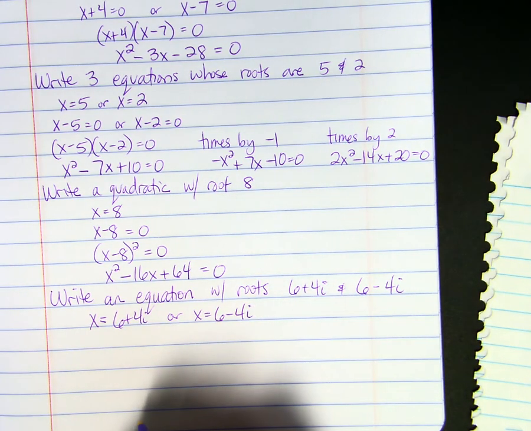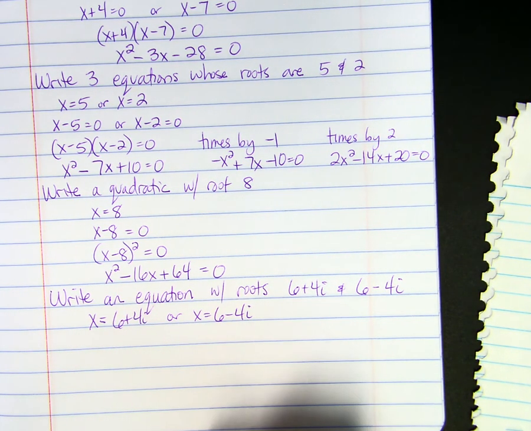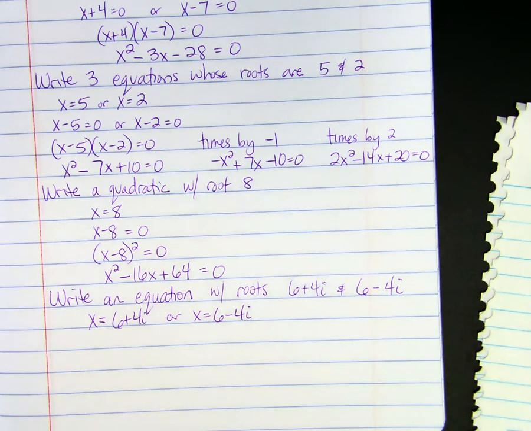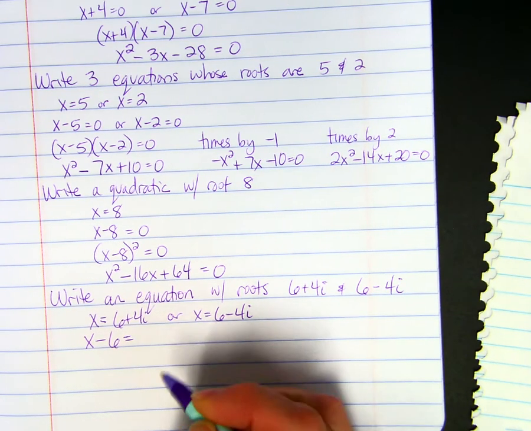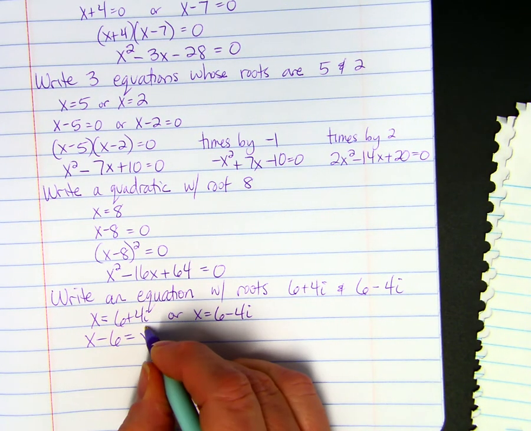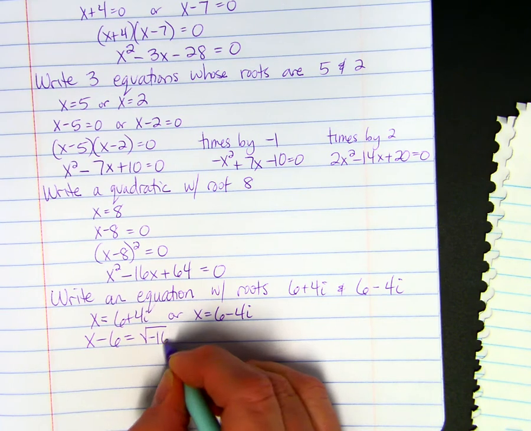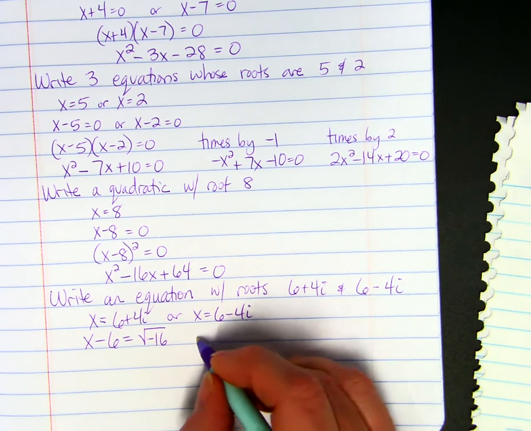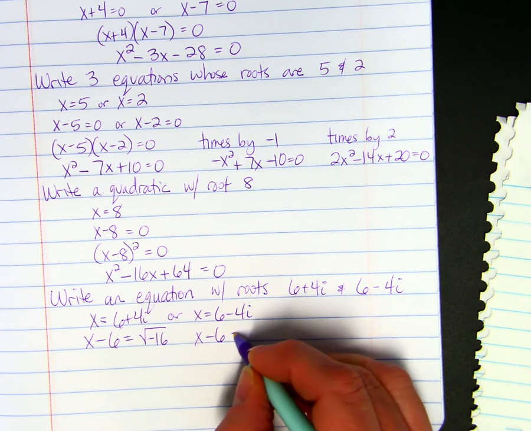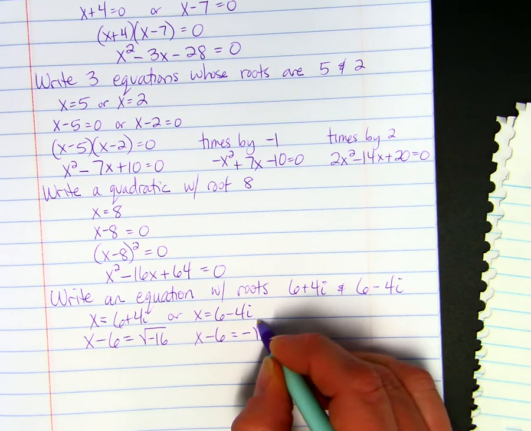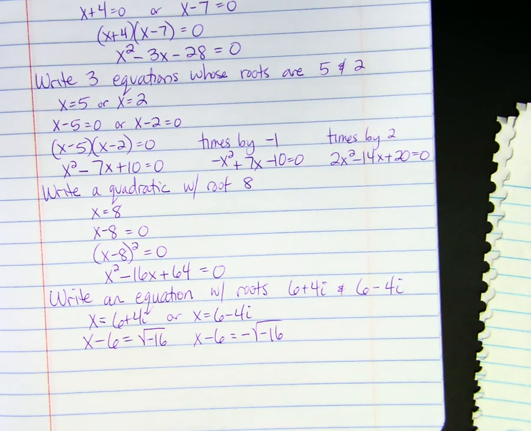And then we get 0 on one side. So we have x minus 6 equals 4i. And 4i is the square root of -16. And then we have x minus 6 equals negative root -16.